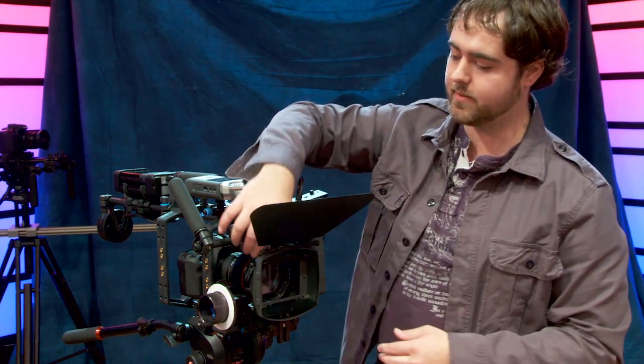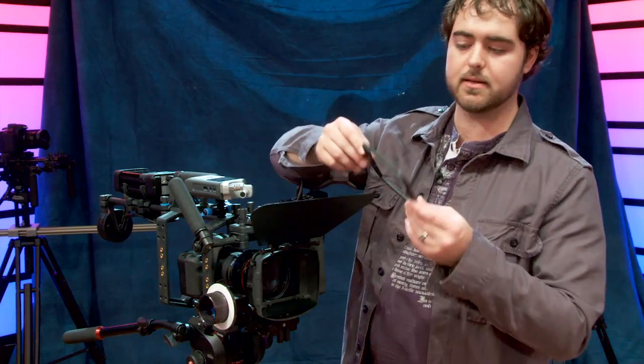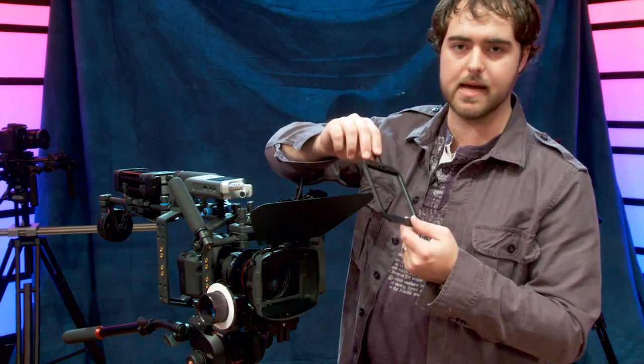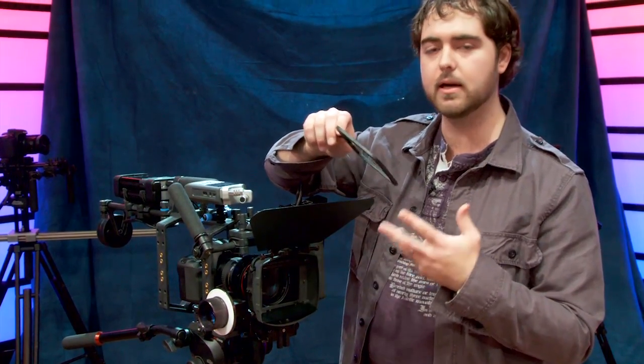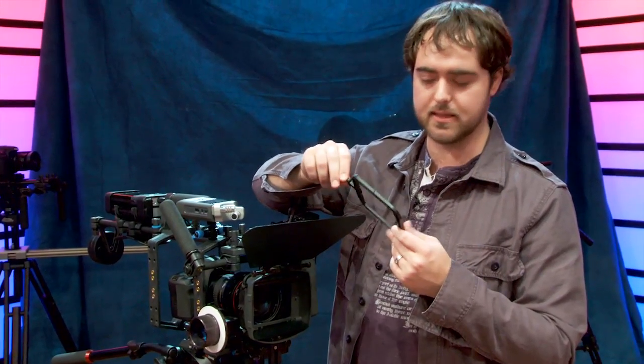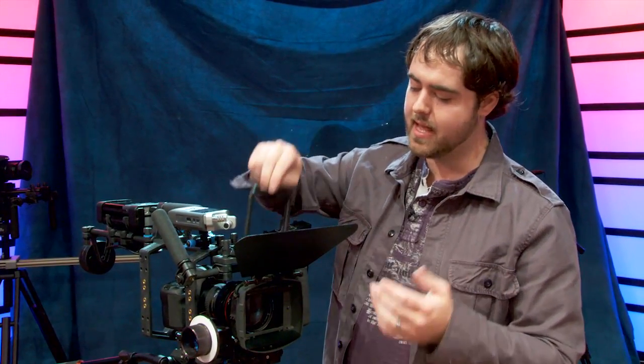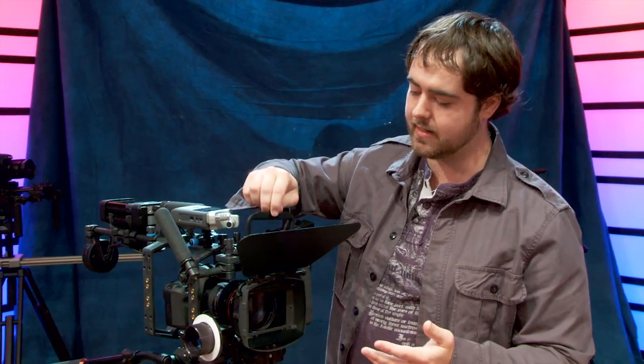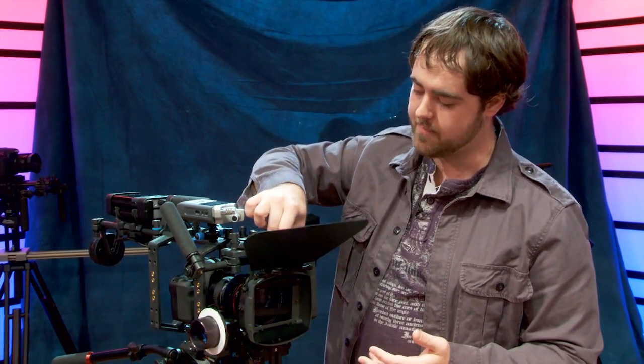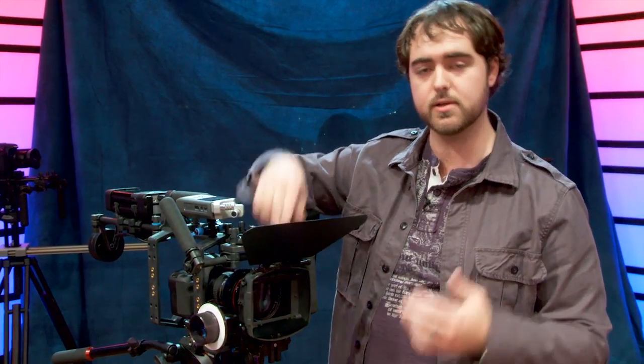But they also are able to hold filters. Now filters can attach into here, depending on the size of your matte box. It can take 4x4 or 4x5.6 inch filter frames, and those would just attach in here, slide in, and allow you to change the look. You can use ND filters, you can use graduated filters, there's tons of filters that they make.